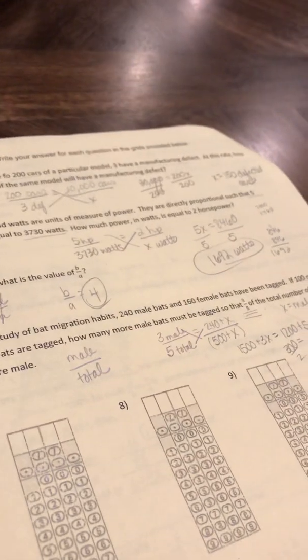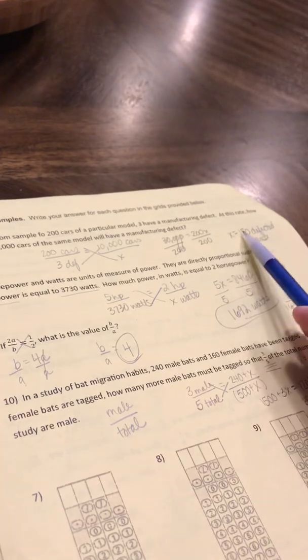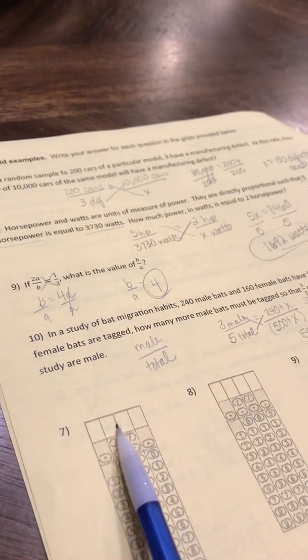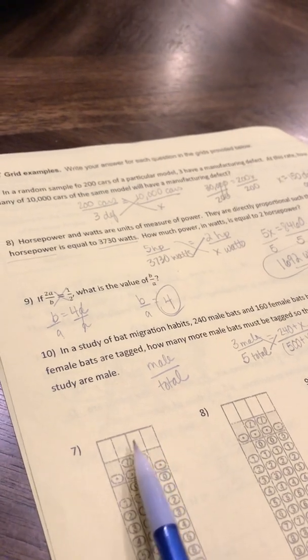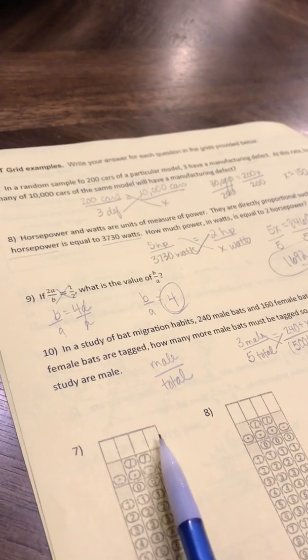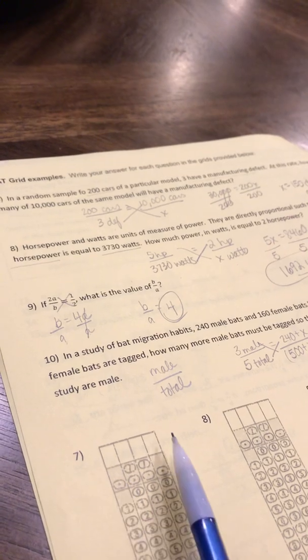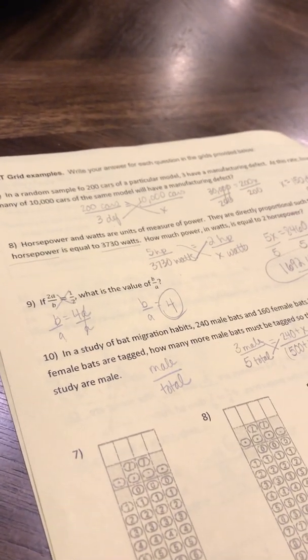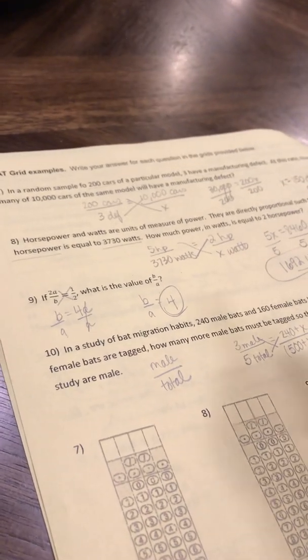So the last part of this is to go ahead and put your answers in the grid, okay? So grid answers on an SAT, you can left justify, which means that you start all the way on the left side and write your numbers. You can right justify, which means they all end on the right side. You can put them in the center. It doesn't really matter, but you have to put each number in one box.